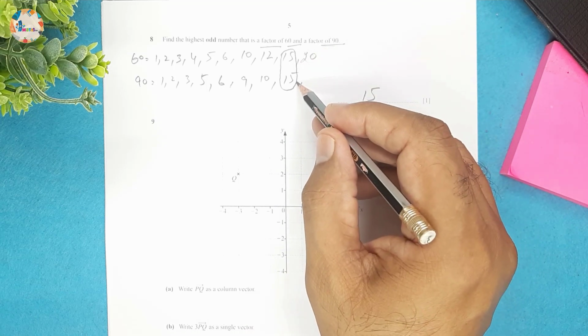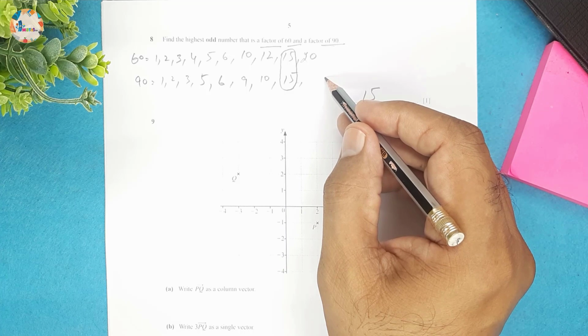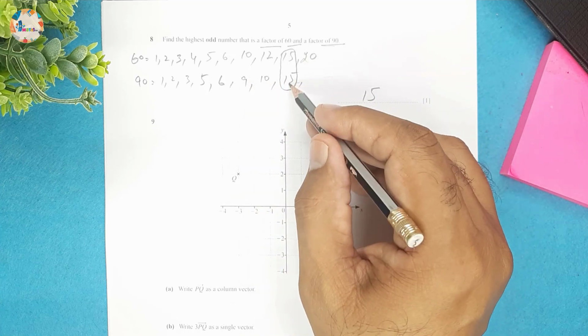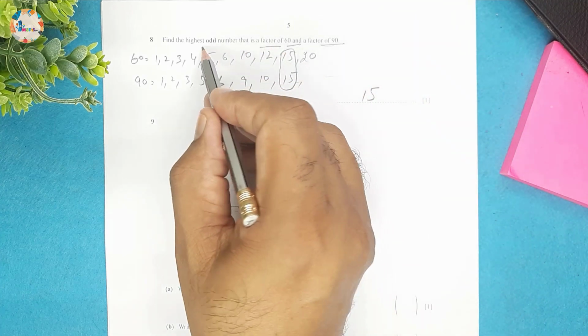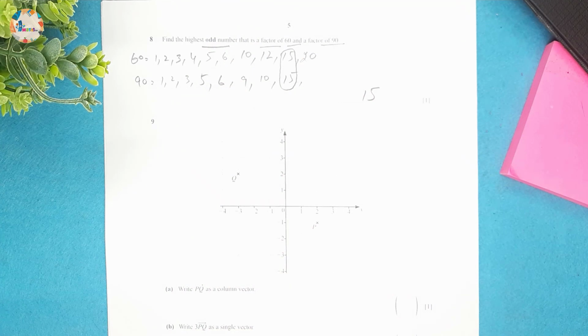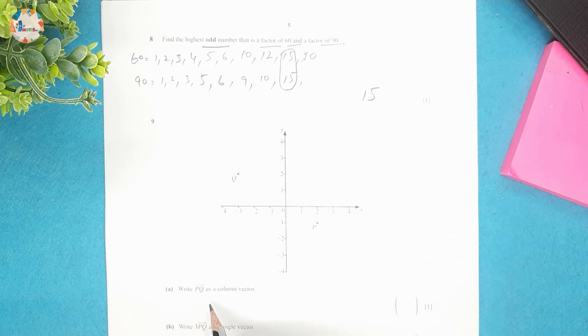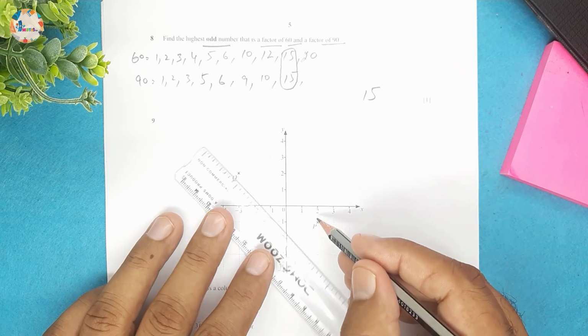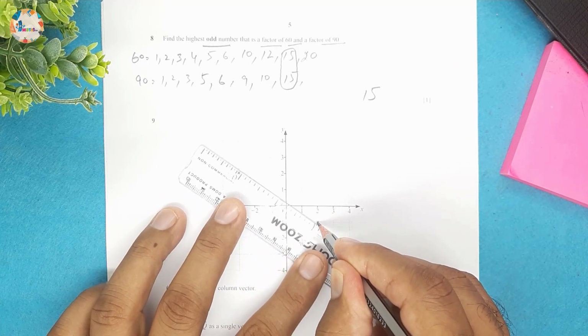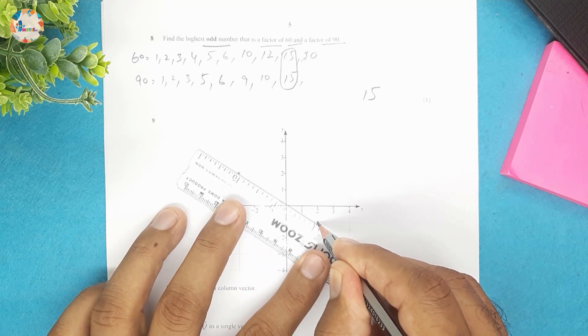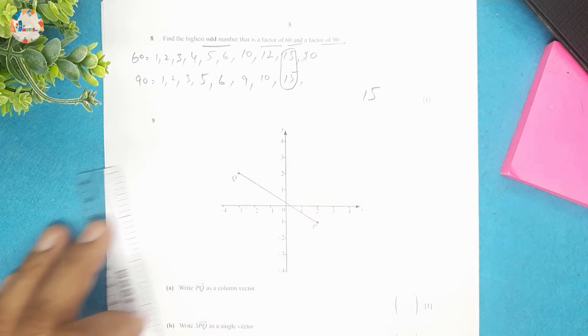But if you check further, the factors of 90 will not be dividing, so we have to check for odd numbers only, right? So question number 9, write PQ as a column vector. PQ we can write, P is this one and Q is this one, so PQ is this vector.